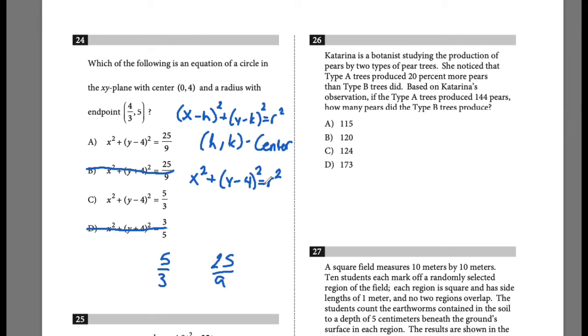Remember that in the equation on the right side of the equal sign, we have r squared. So you need to ask yourself which version looks like the squared form. Well, 25/9 looks like 5/3 squared. So it has to be 25/9 on the right side. So it's going to be answer choice A.